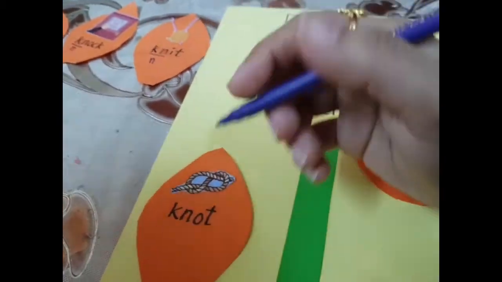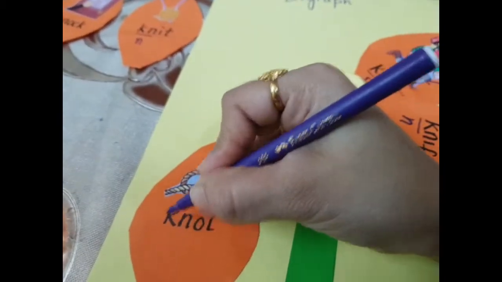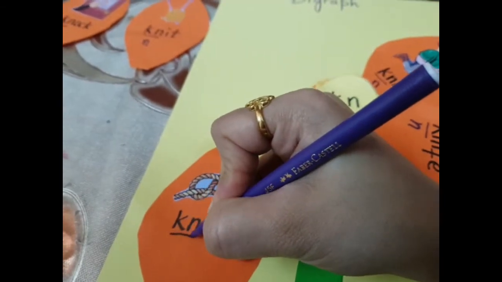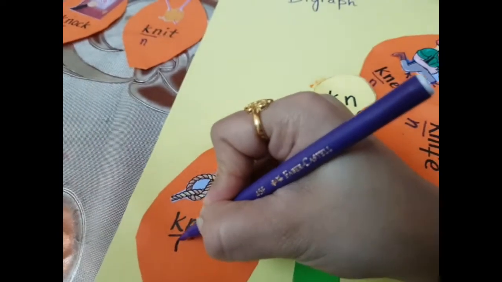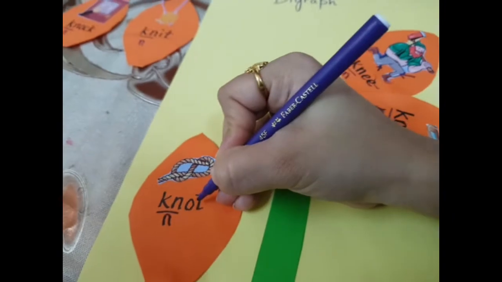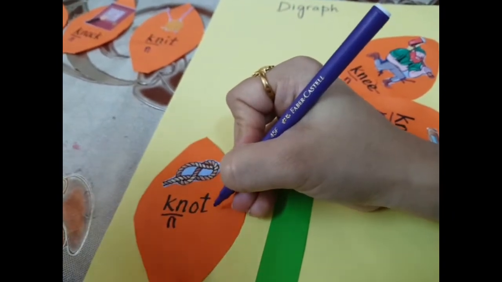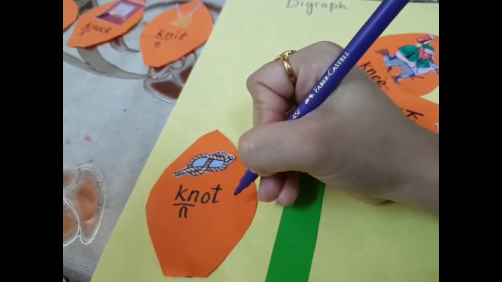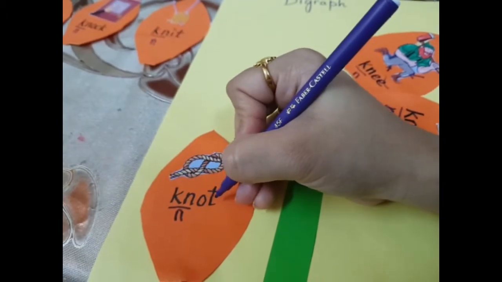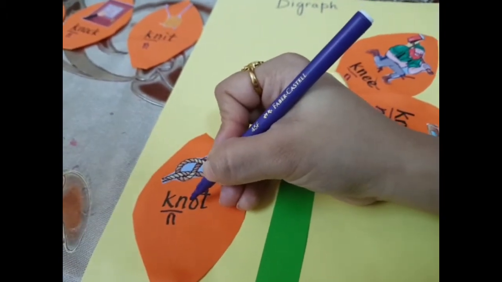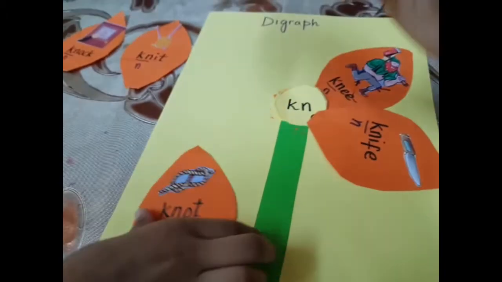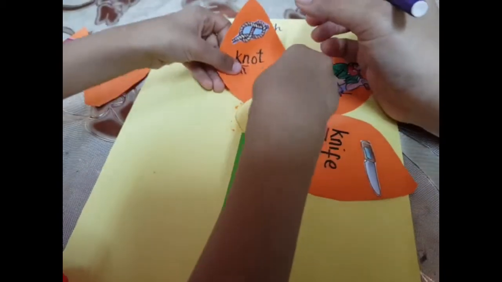Next one. What is the sound of KN? N. What is the sound of O? O. And the sound of T? T. So KNOT, knot. This is a knot.